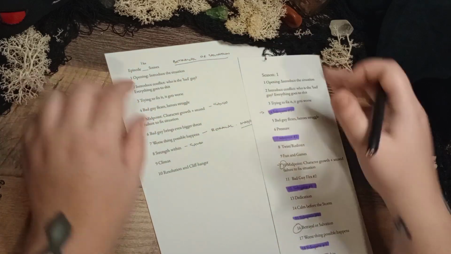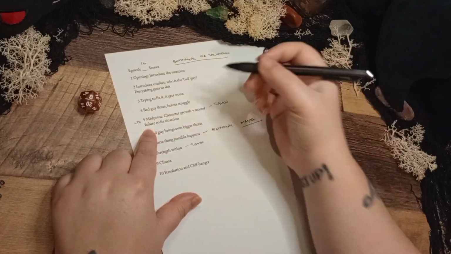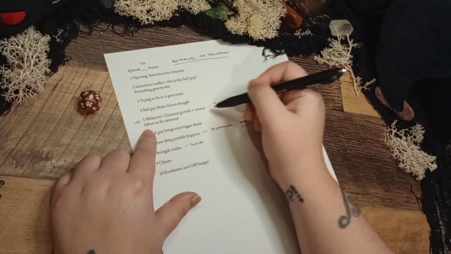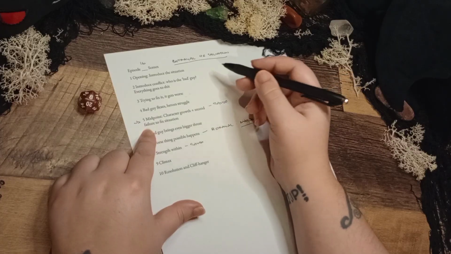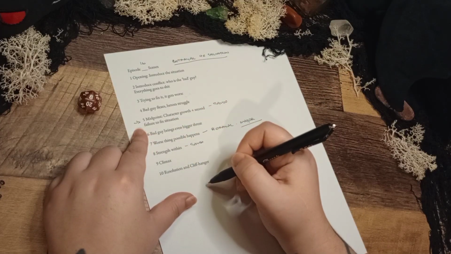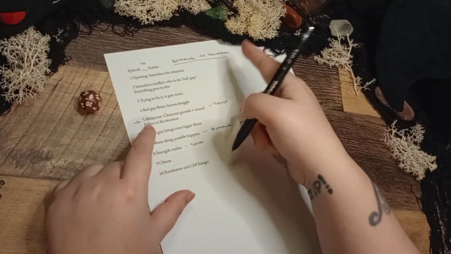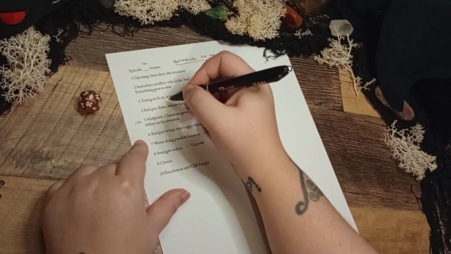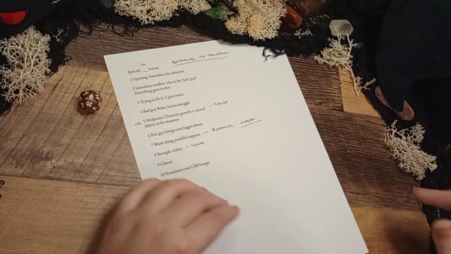So if I were to do the midpoint, let's pretend I did the midpoint, this whole thing would be the build up to a major character growth for my main characters. And then it would be what happens, like how the story completely changes from there on out. But because we're talking about betrayal or salvation, we're having this buildup of trust, and it's been shown throughout the season.